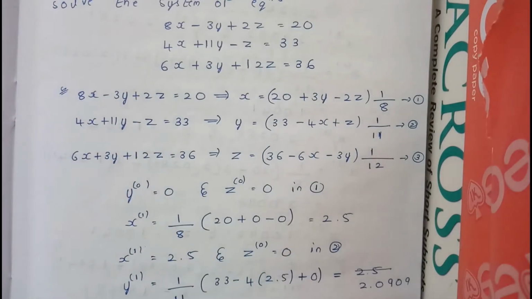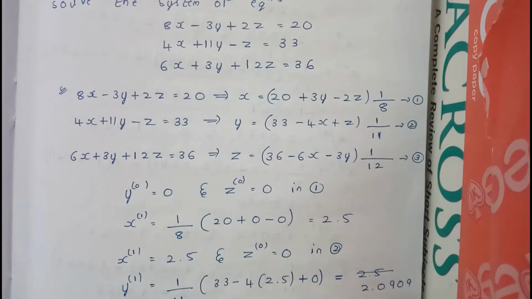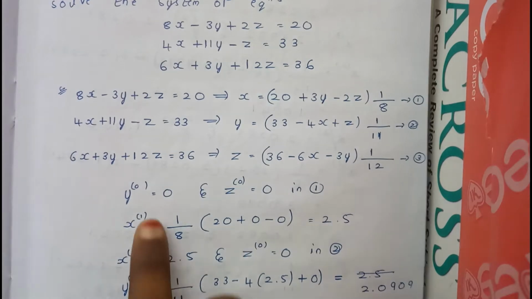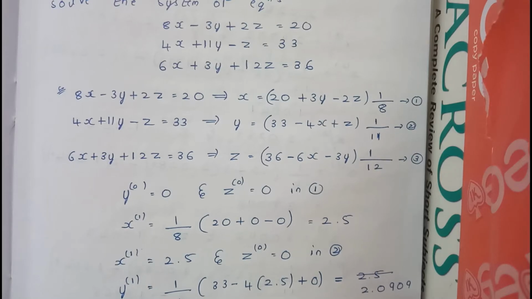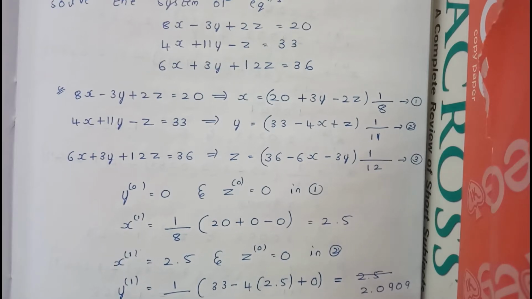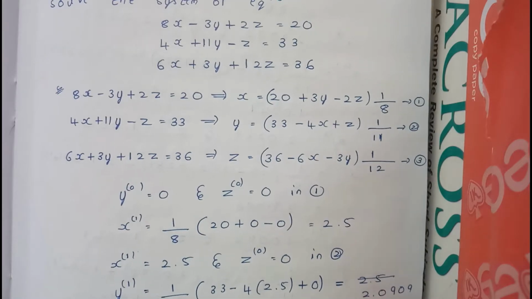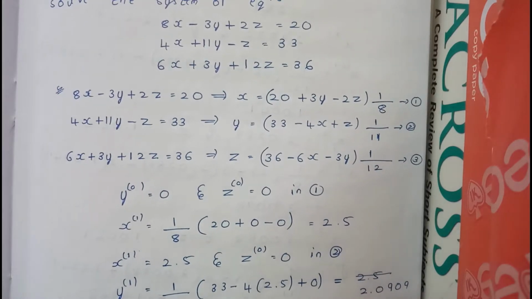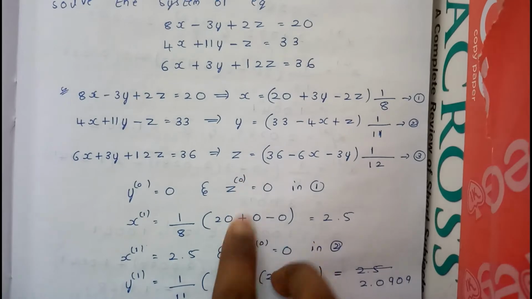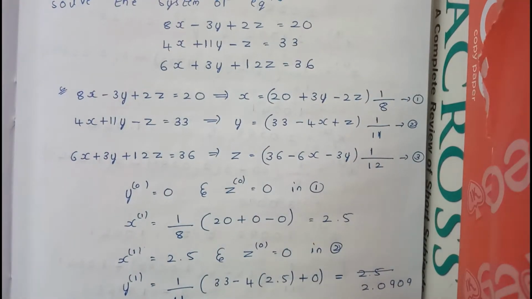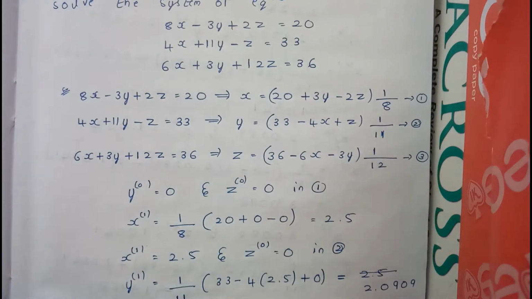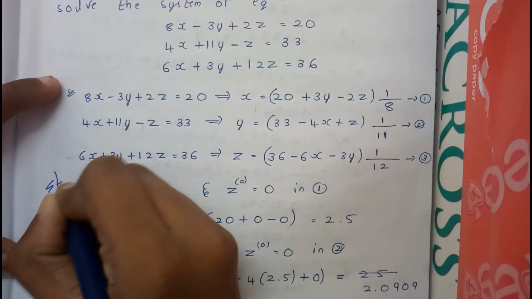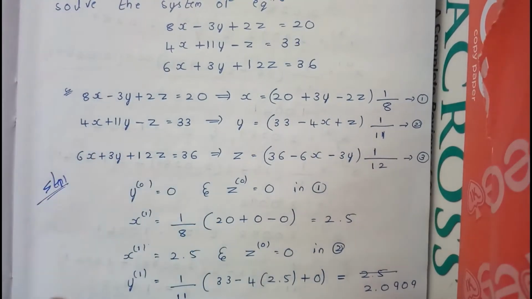So now I'll be finding the values of x, y and z. Fine. So we'll be following three steps to solve these equations, guys. Basically I follow a three-step method. In the first step we'll be substituting the values of x, y and z to find the new x, y, z values. Once we go through it, you'll have a small idea. So here step one starts.